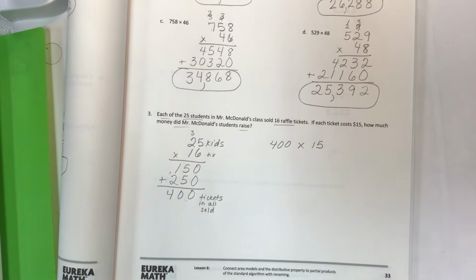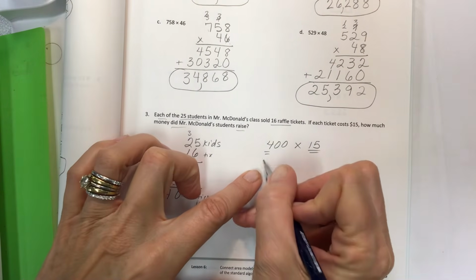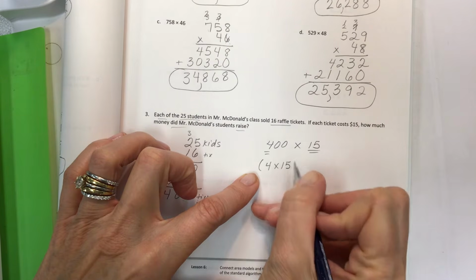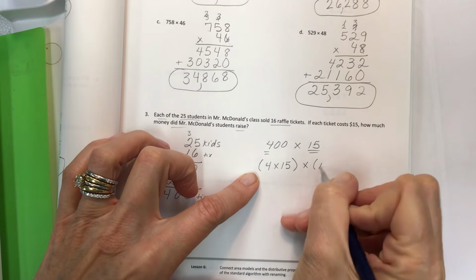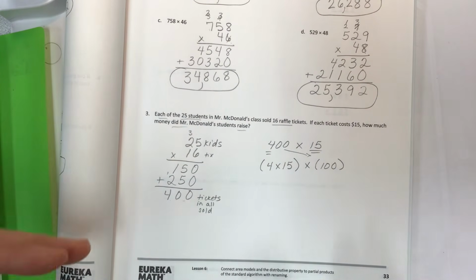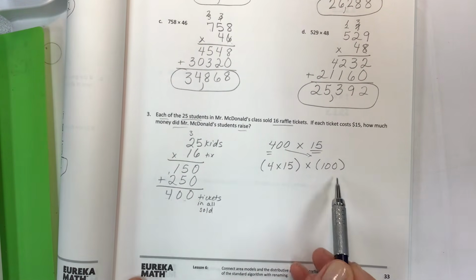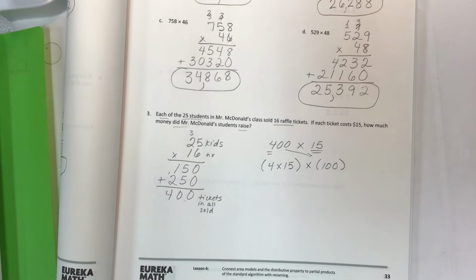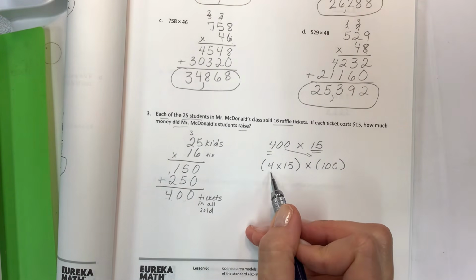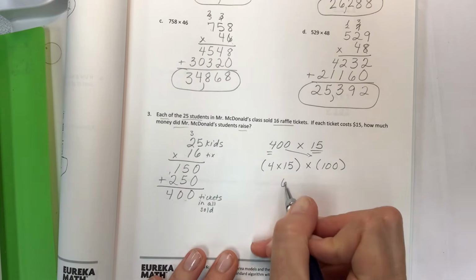Well, why did I set it up this way and not with the standard algorithm? Well, I can, except that we just spent several lessons doing the grouping. And so you can just group them. The associative property can change the grouping and I'll still get the same answer. And look, why not just take those zeros right out and work with 15 times 4? So if I have 2 15s, I have 30. So if I have 4 15s, I have 60.